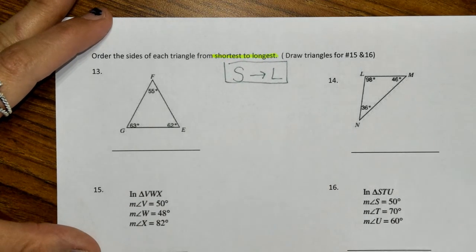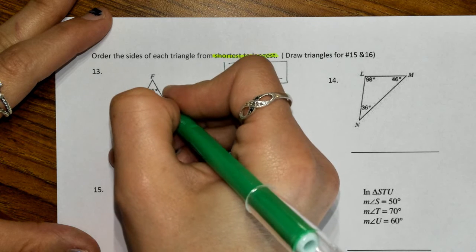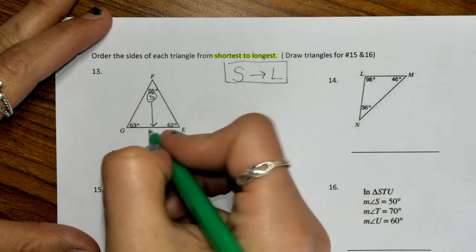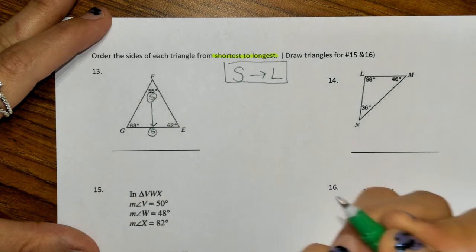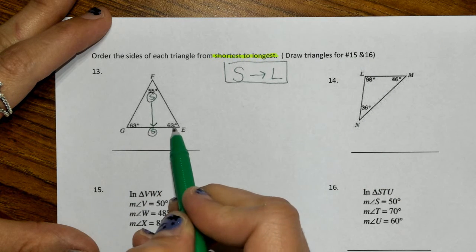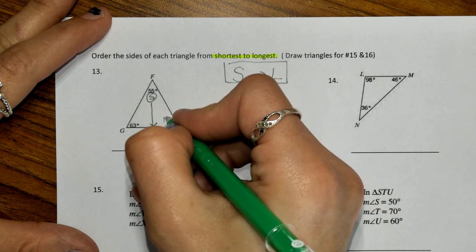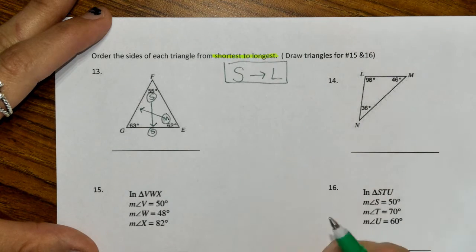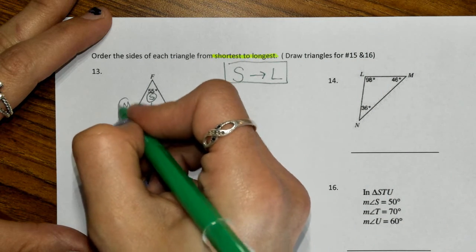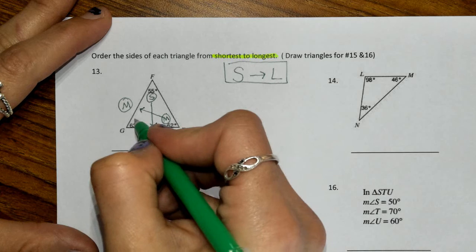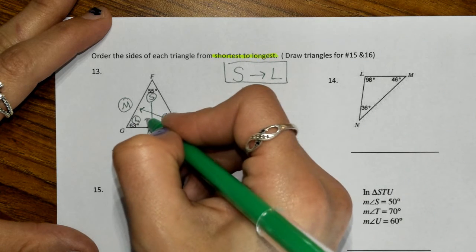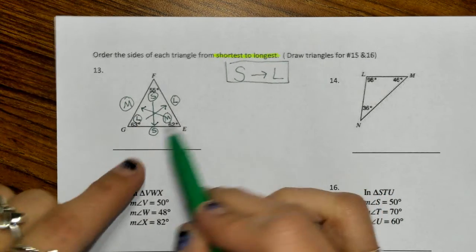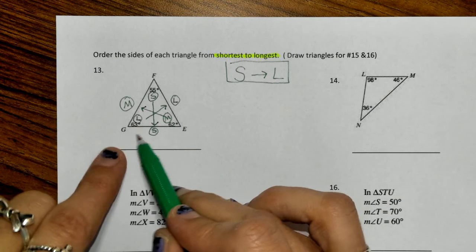I'm going to find my smallest angle, which I see is up here at angle F. And I know across from my smallest angle is my smallest side. Now between 63 and 62, it's a close call, but 62 is the middle or medium size, and across from that will be the middle or medium side. And then here, 63 is our largest, across is our largest.